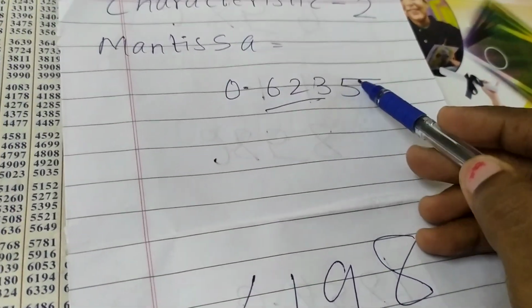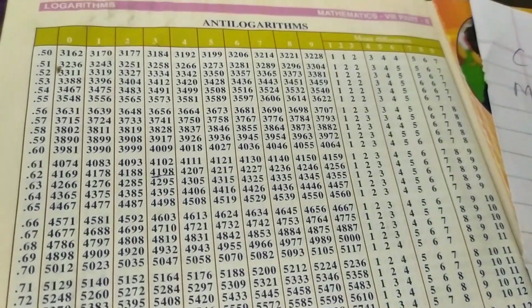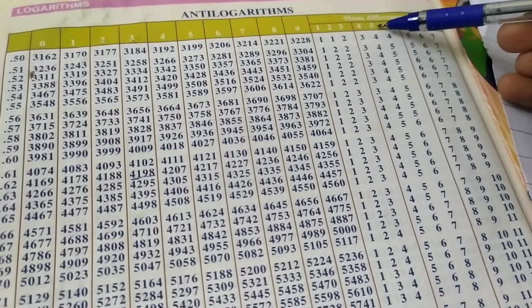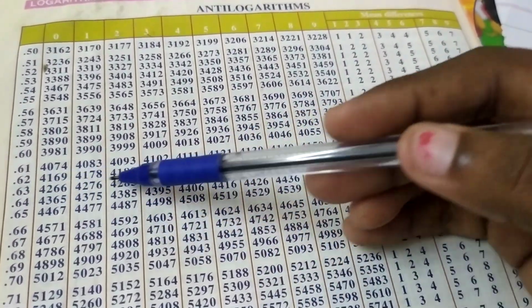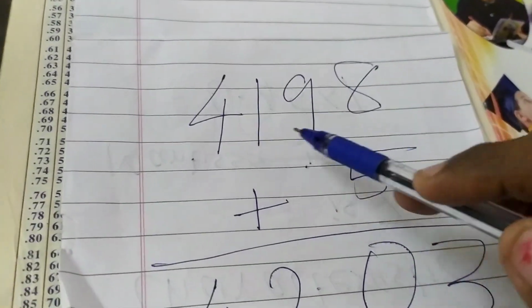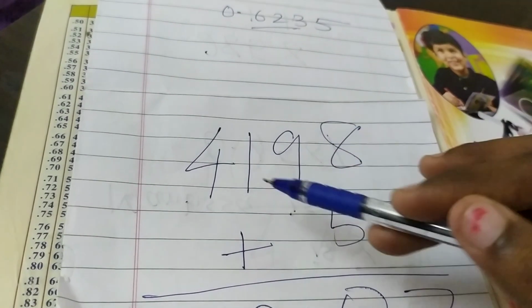And then what is the last number? It would be 5. For this 5 you have to look in the mean difference. For the 0.62 row and 5, the mean difference would be 5. So you have to add 5 to the already found number.